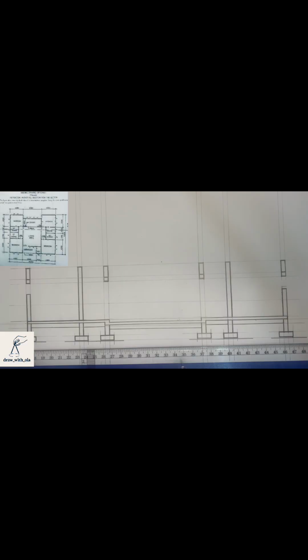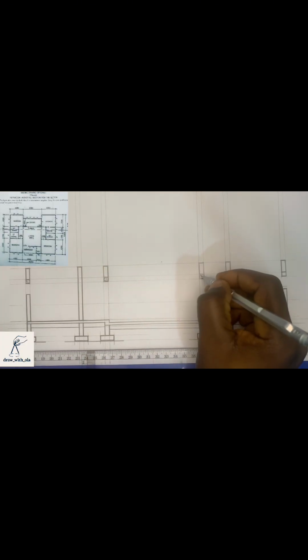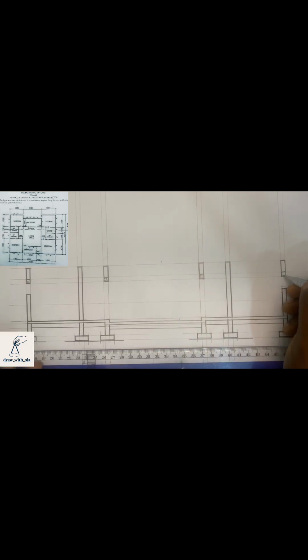There we go. All done with the block work. Next we're just going to go ahead and introduce the symbol for the lintel. This is a cross section of a lintel showing the reinforcements. Okay, so all done. Next, let's quickly install the windows.